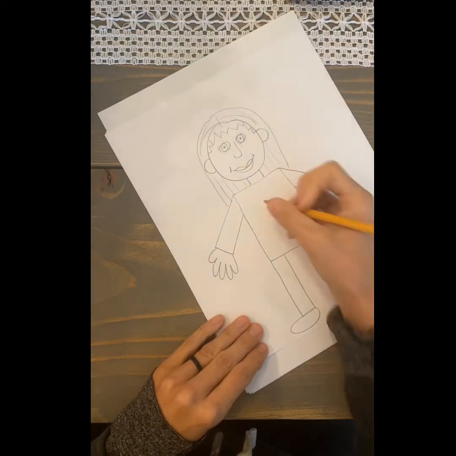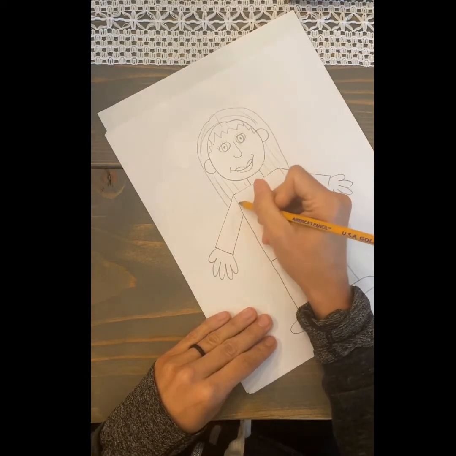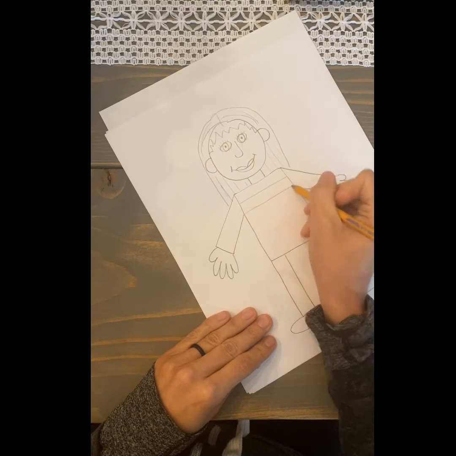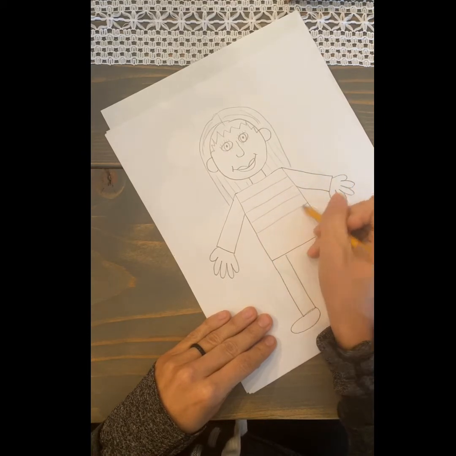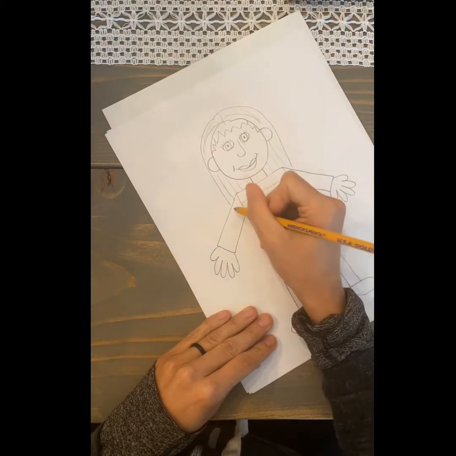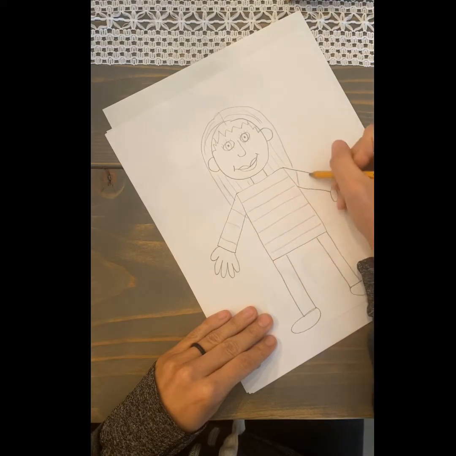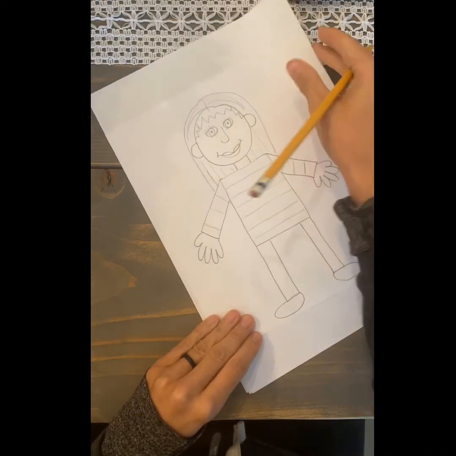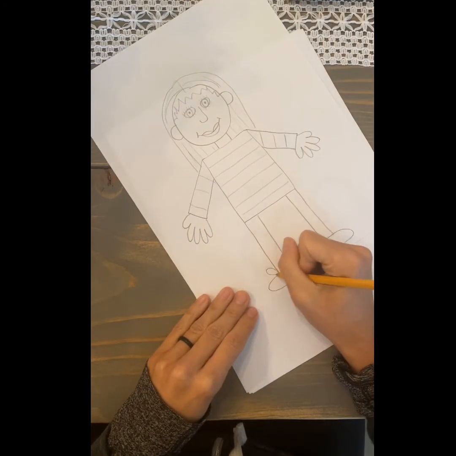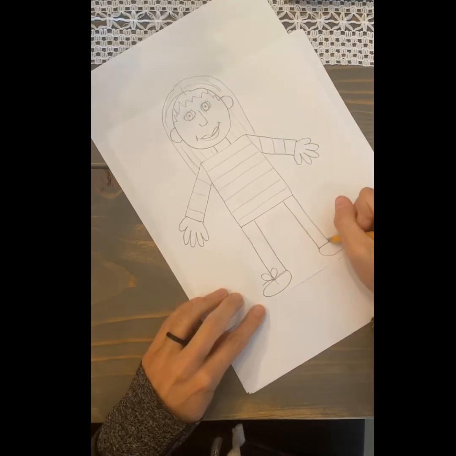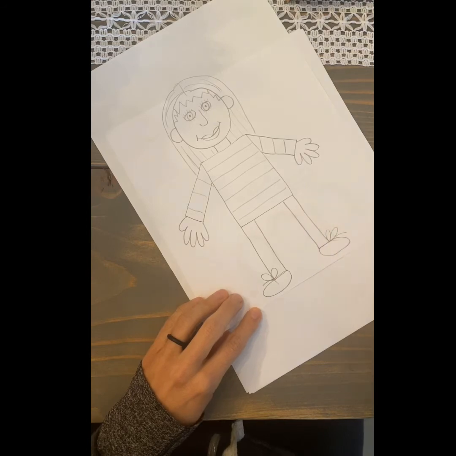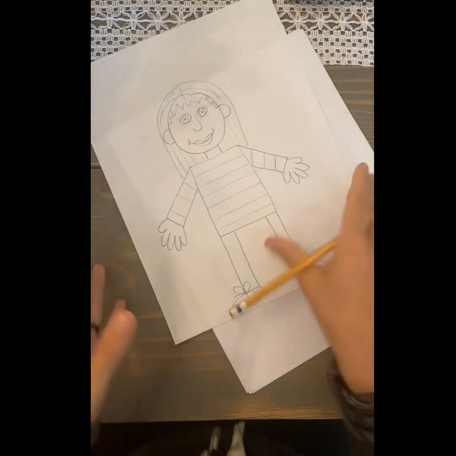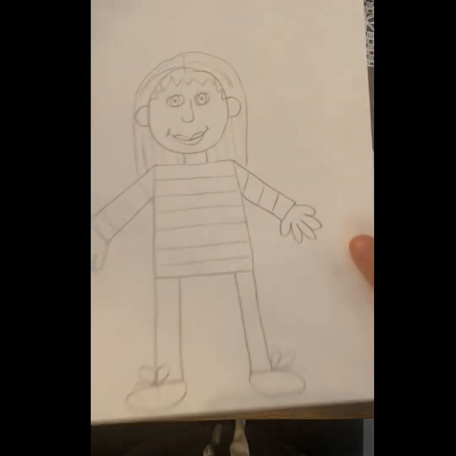All right. Now maybe I want to add some details on my shirt. So I'm going to add, this is a pattern, guys. This is called stripes. And maybe some, oh, I know. We should add maybe some shoelaces. Loop, loop. Awesome. Check out my person.